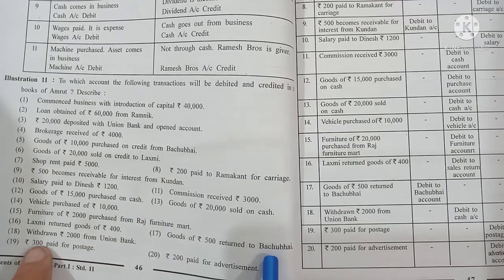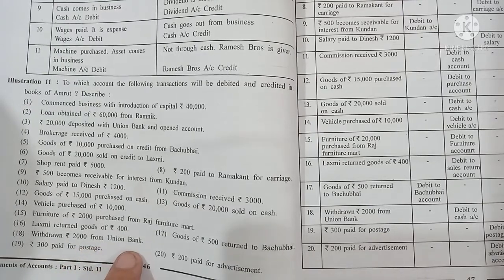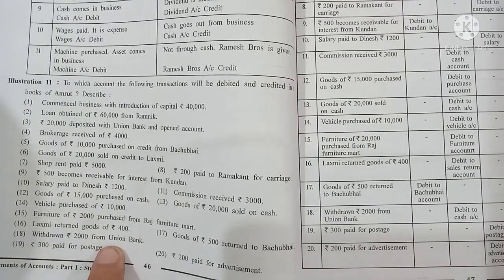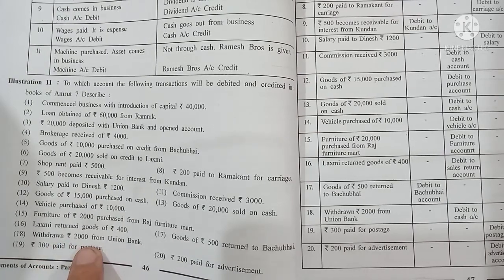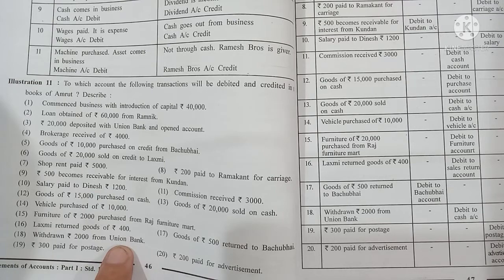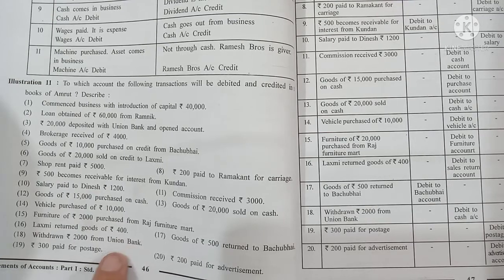This is 18. Withdrawn 200 from Union Bank. Cash is coming from bank. You are taking money from your bank. The two accounts are Union Bank account and cash account. Cash is coming, that means debit. Cash real, debit comes in. Union Bank personal, credit giver.